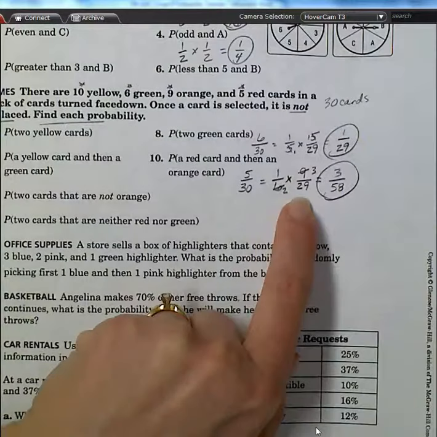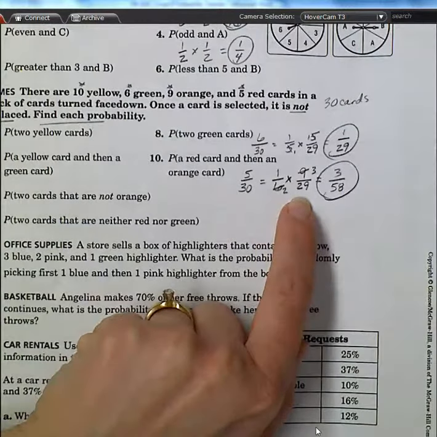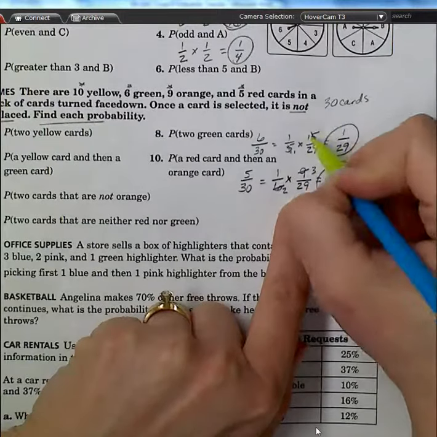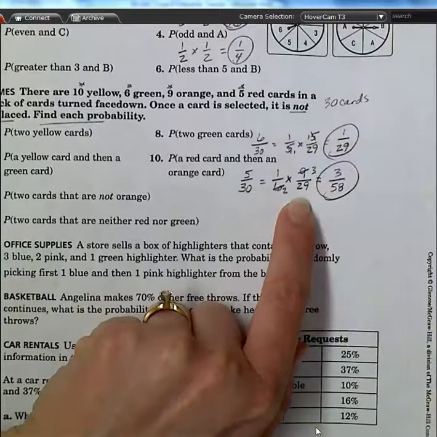It's so close. Because we crossed off this 5 and this 5, and took a factor of 5 out of the top and the bottom, so they're both 1.